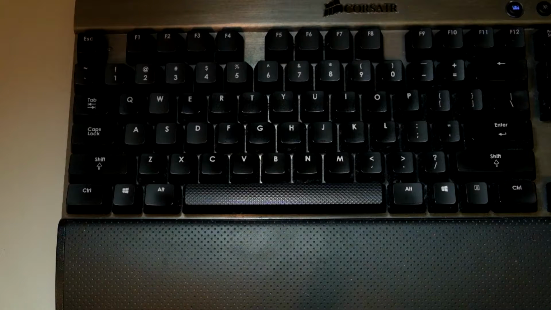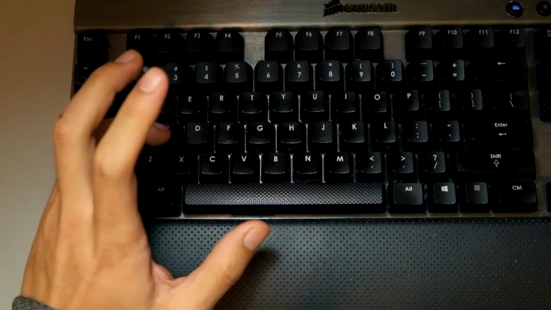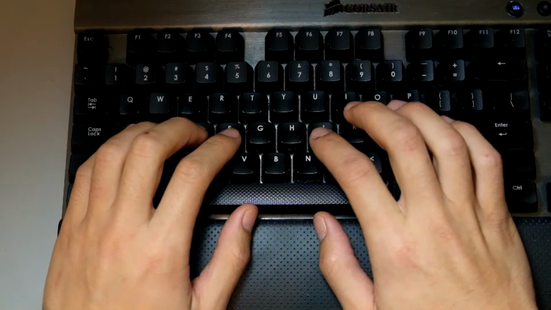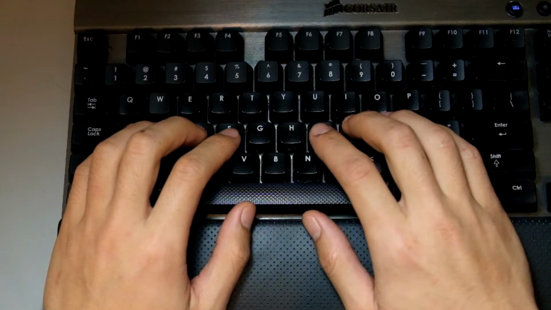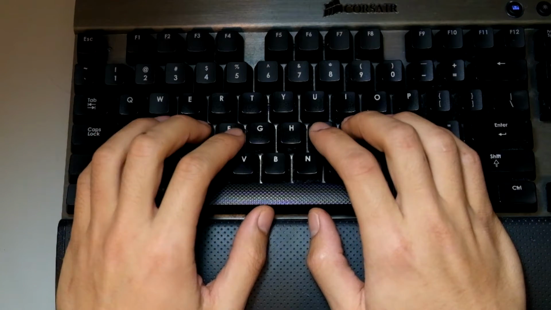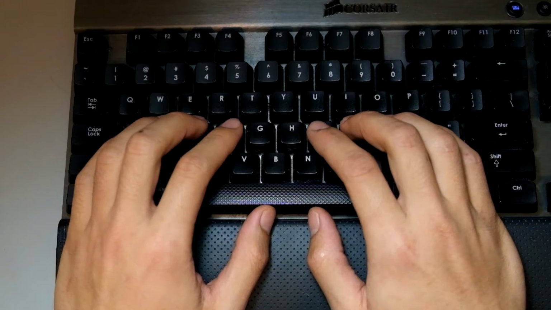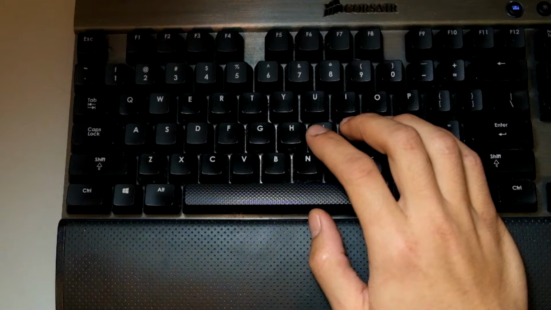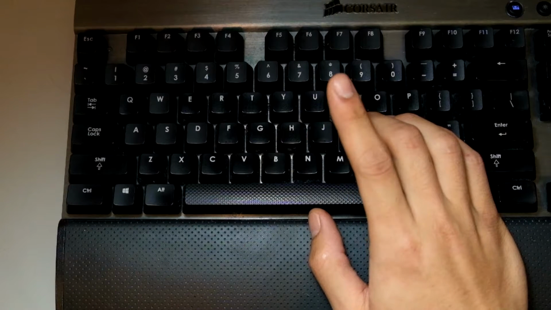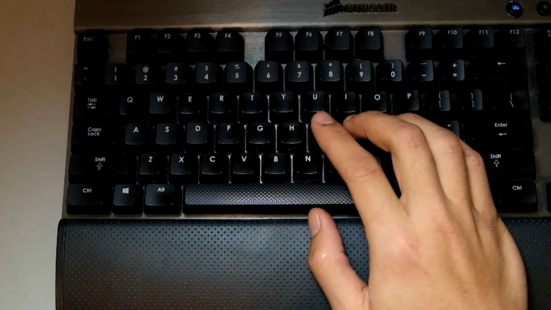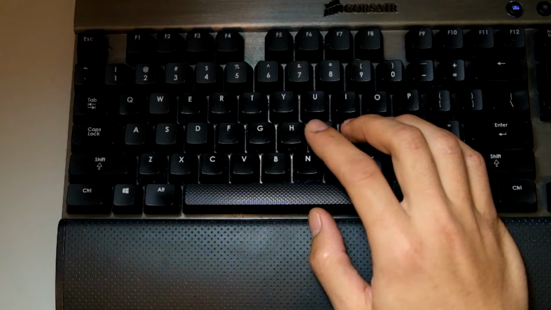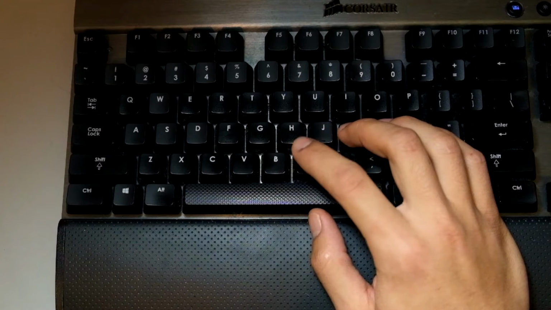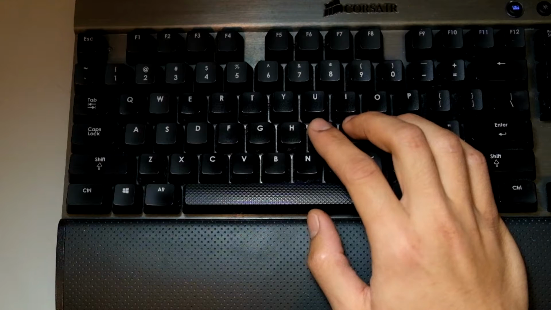So let's put our hands back on the home position of A, S, D, F, J, K, L, and semicolon. A, S, D, F, J, K, L, and semicolon right there. All right, so for both the N and O keys, we'll be using our right hand. So let's focus on the right hand. For the N key, you'll be using your index finger and moving from the J key to the N key. And again, once you're done typing the N key, you move your finger back to the J key.